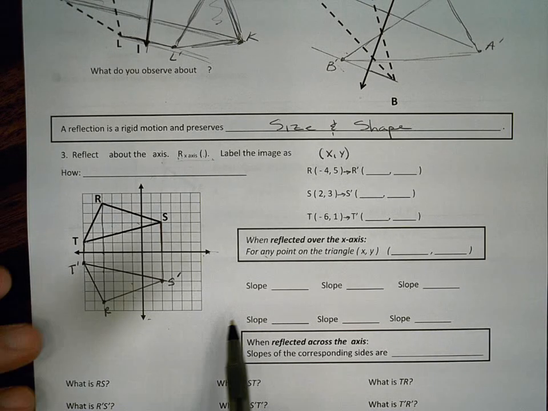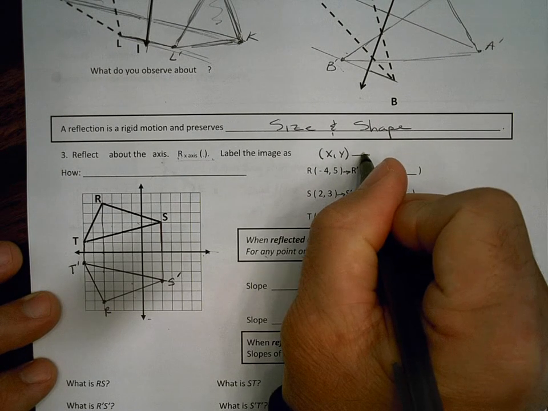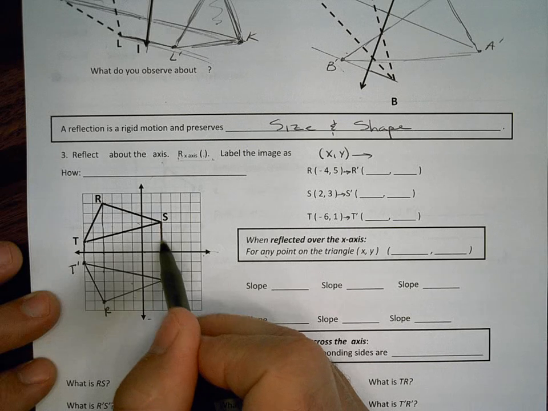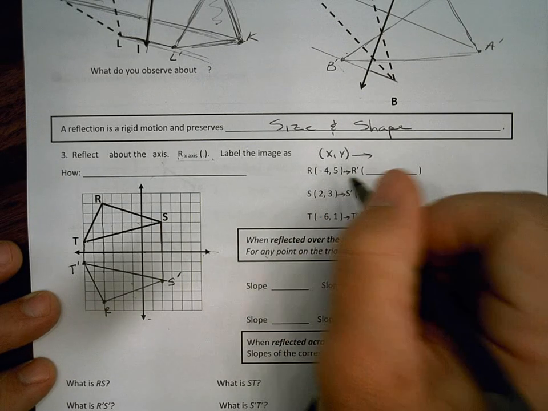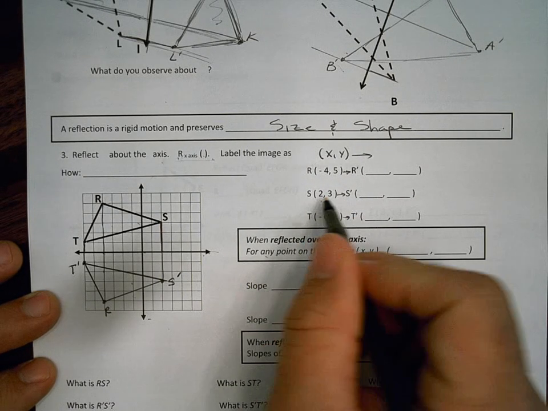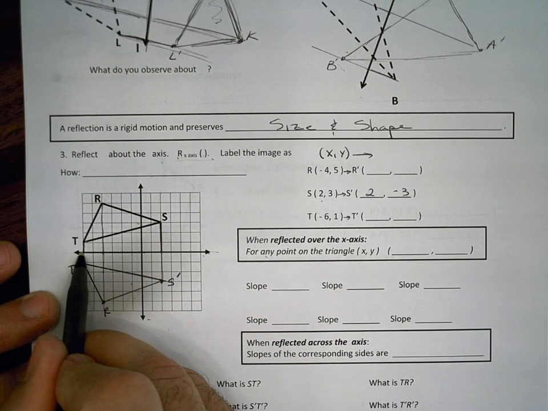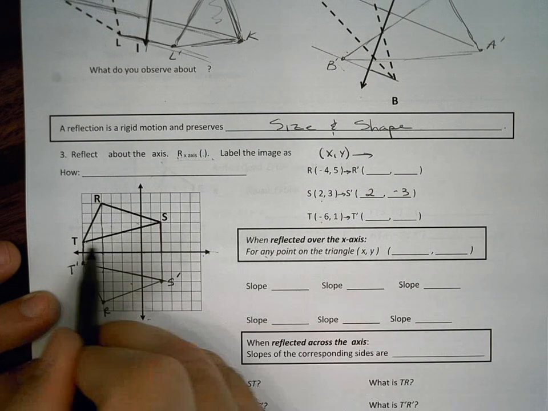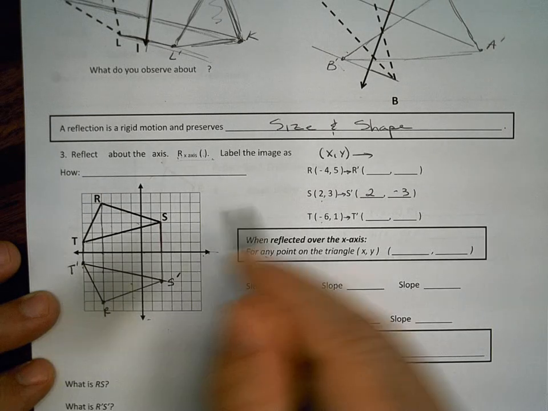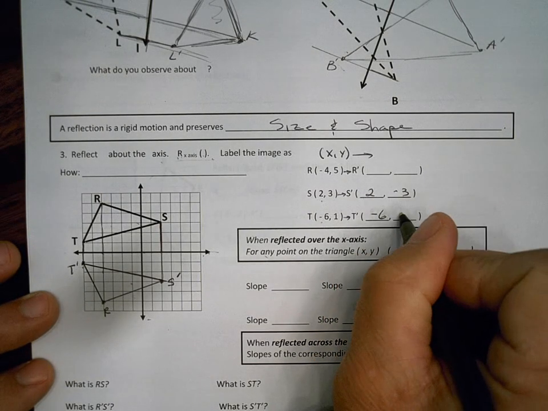So let's take a look at the rule here. So we had S at 2, 3, and now it's at 2, negative 3. We had T right here at negative 6, 1, and now T prime is at negative 6, negative 1.